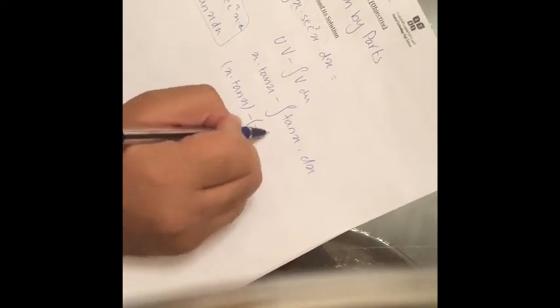And then here x times tan x minus, the integration is minus ln of absolute value of cosine x, plus c, which means x times tan x plus ln of absolute value of cosine x plus c, which is part C.